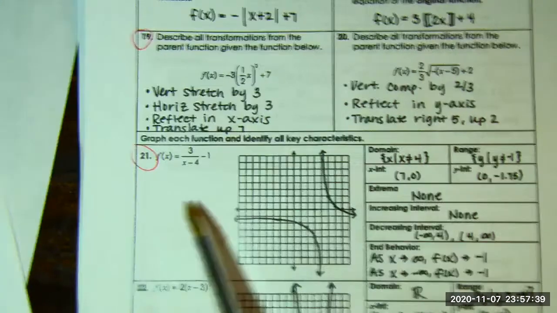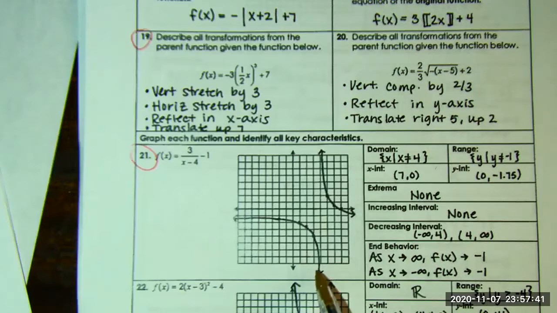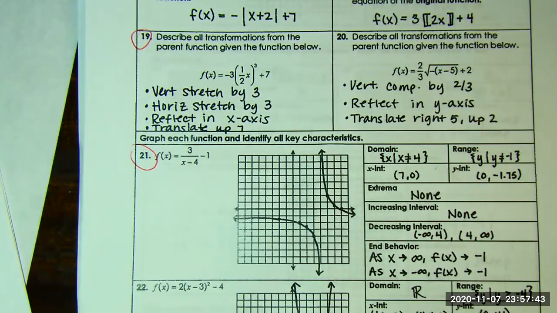Remember, if you see something like 21 on your test, I'm going to go ahead and give you the graph. I have to figure out a way to get you the graph so I can evaluate it. But right now, I'm just going to give this to you and we're going to just focus on doing these.